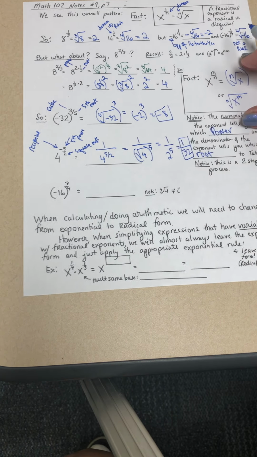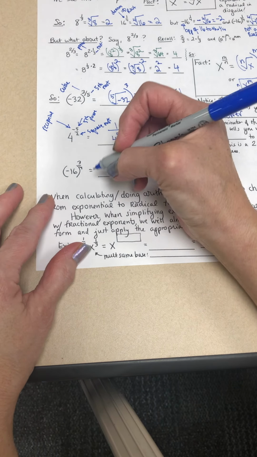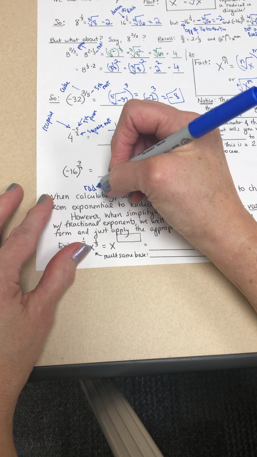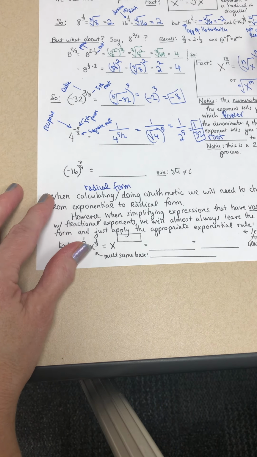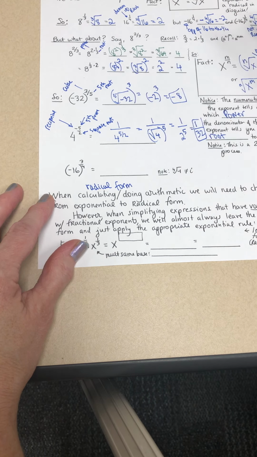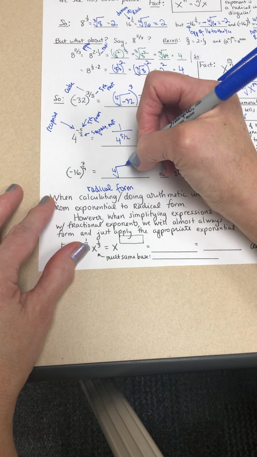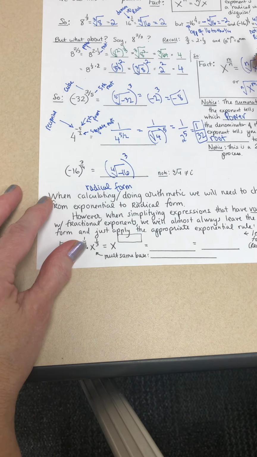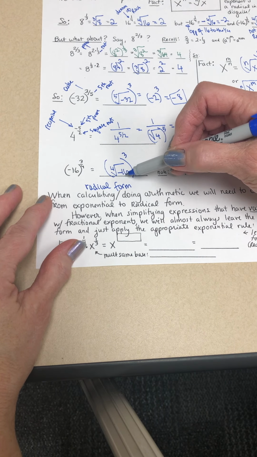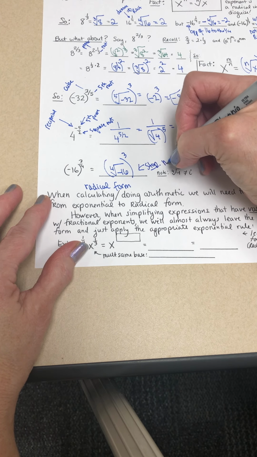Now, watch out for tricky ones like this. Okay. Negative 16 to the 3/4. We're going to start talking about radical form. When I write a radical for the 4th root here, that's called radical form. And that's what I've been doing, putting this in radical form. So this would be the 4th root of negative 16 and then cubed. And if you have a 4th root of a negative number, we're just going to stop right there and say not a real number.